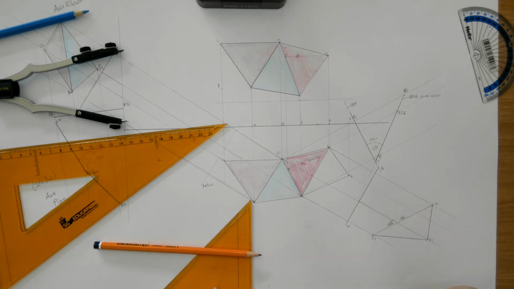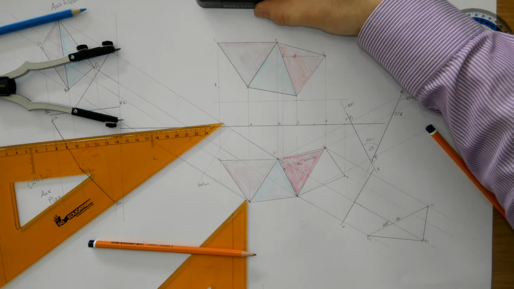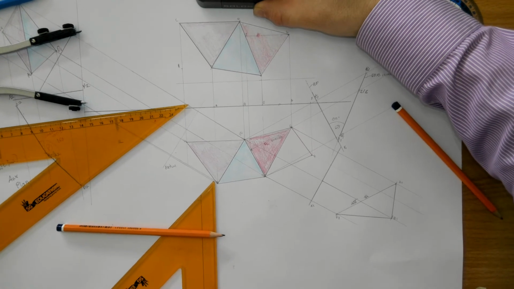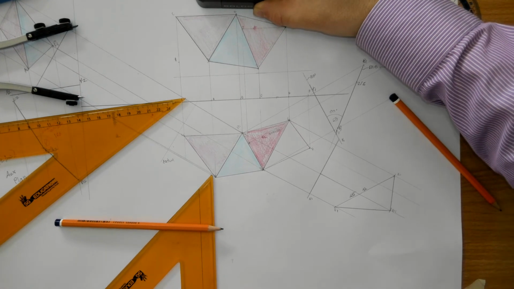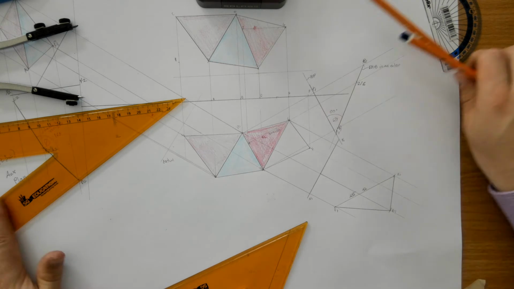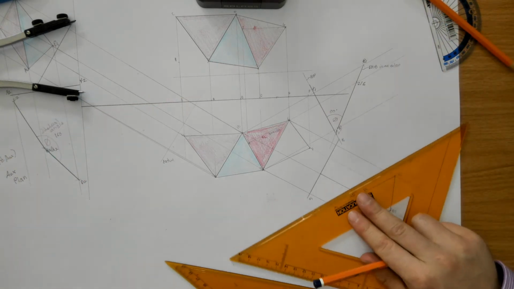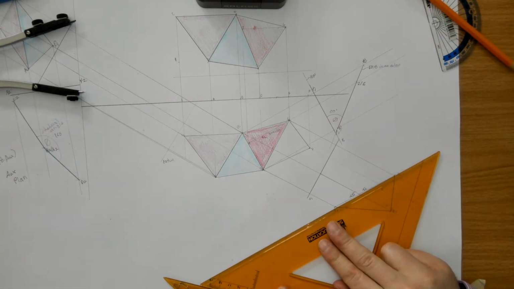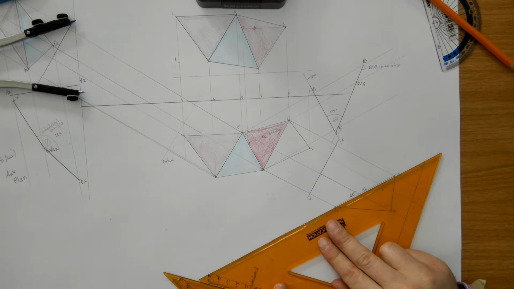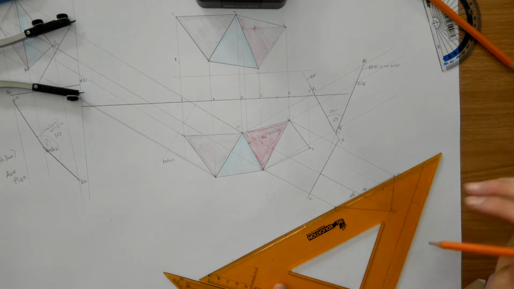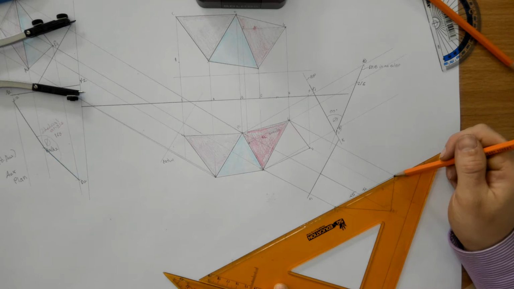So if I wanted to see the dihedral angle, what I do now is look along that line of intersection. So I'm going to look along that there.